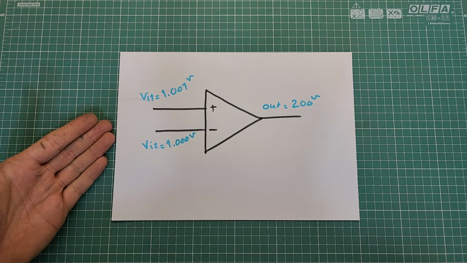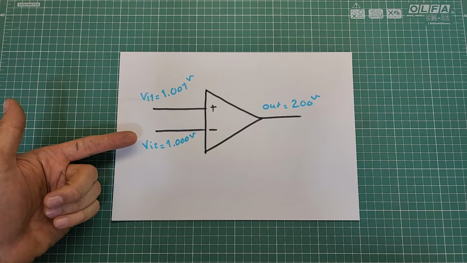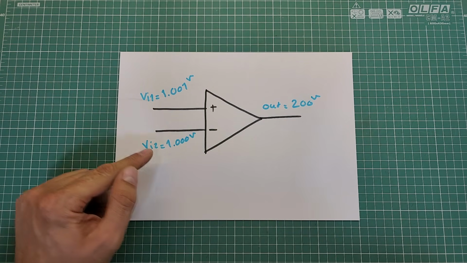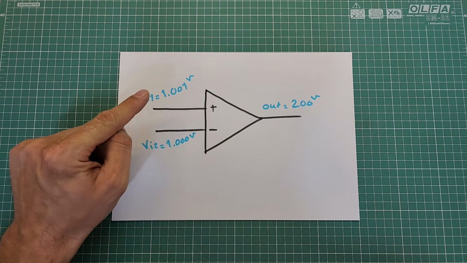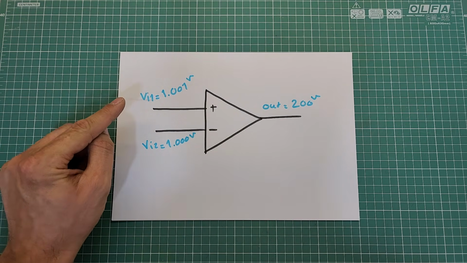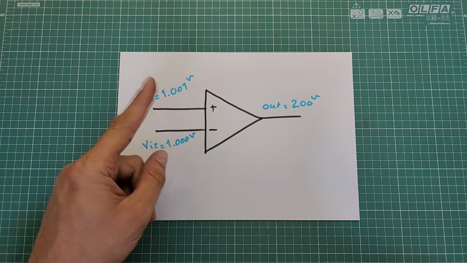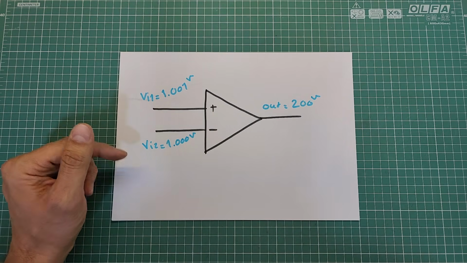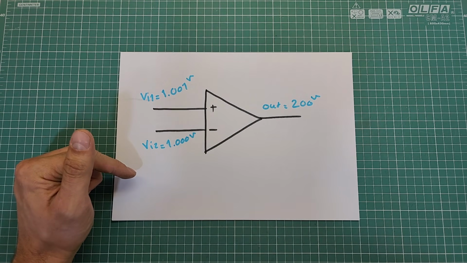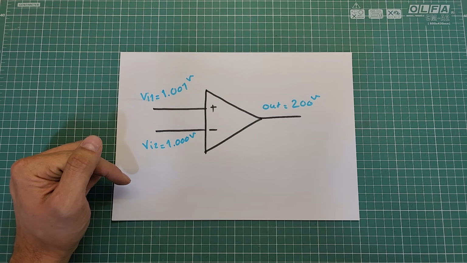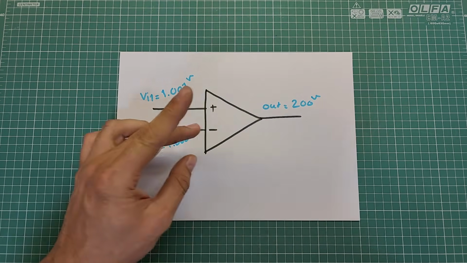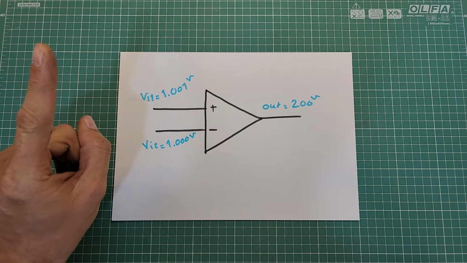Here in this example, the voltage at the inverting input is exactly 1 volt and the voltage at the non-inverting input is 1.001 volt, which means that the non-inverting input is 1 millivolt higher than the inverting input. Since the gain is 200 volts per millivolt, the output must be 200 volts because the difference between inputs is 1 millivolt. This is a common mistake.